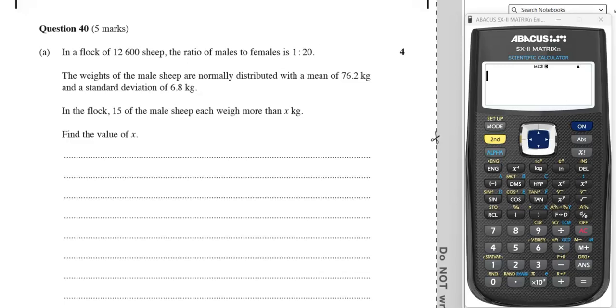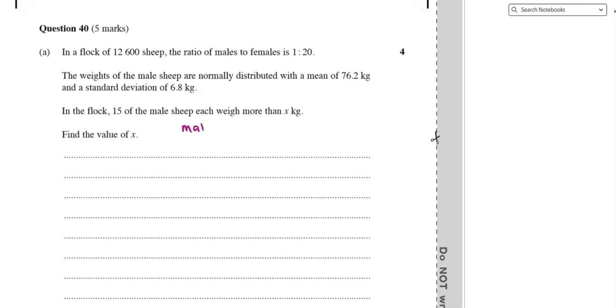All right, so I like to set this up with careful headings as if it was a simple ratio question. So my headings are going to be male is to female is to total. And I know that for every one male, there's 20 females, therefore 21 parts in total.